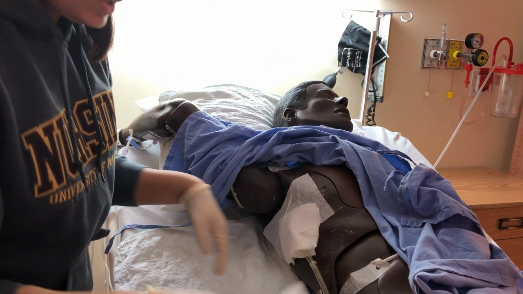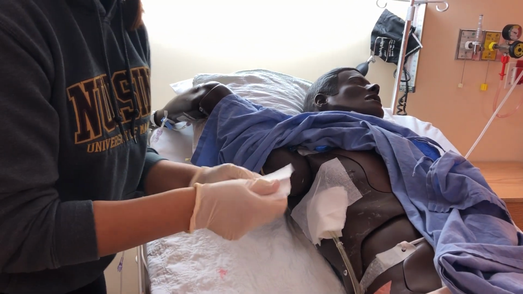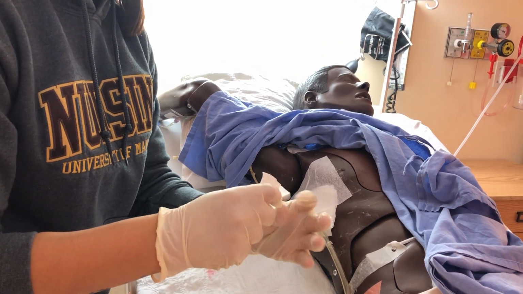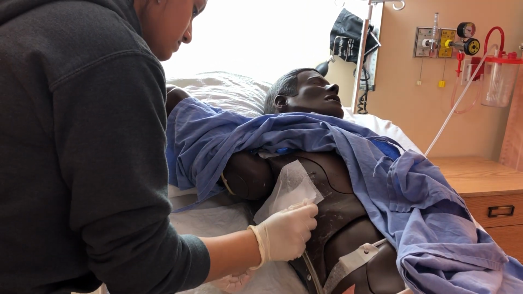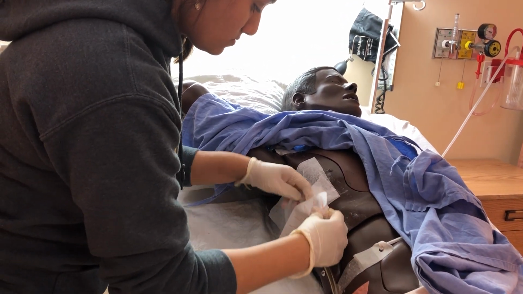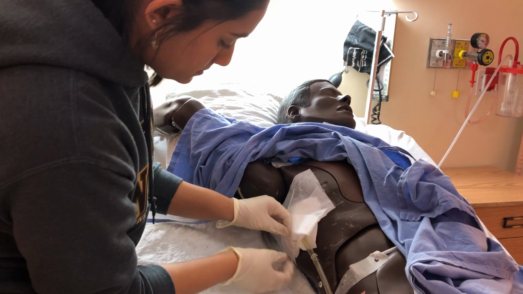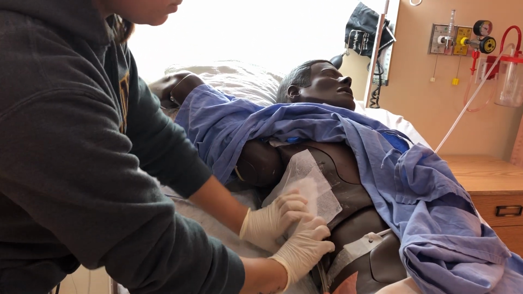Okay, and then I'm going to use another mefix. And this one has my date, time, and signature on it. So just being sure to tent the piece.